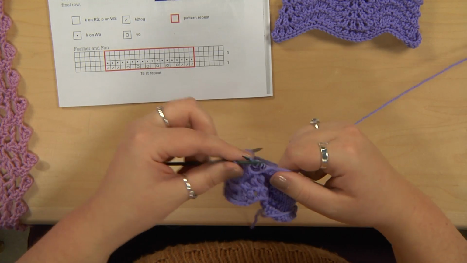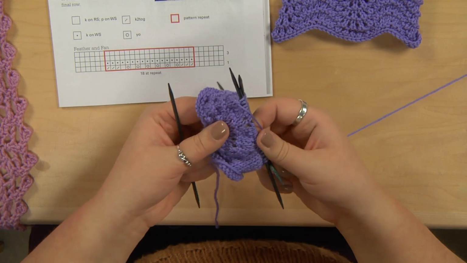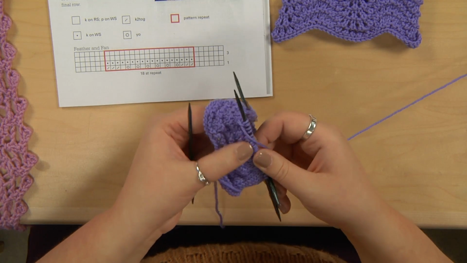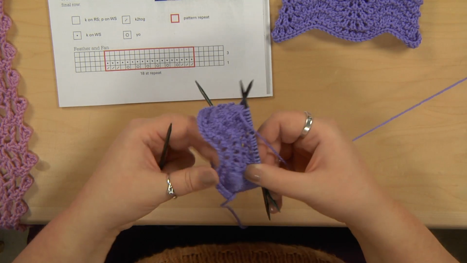And you can see that purling these stitches on the right side has created that garter stitch ridge that we have here, as we did when we worked flat. So that's the basics of reading a lace chart, and I hope this will help you tackle your next lace project.